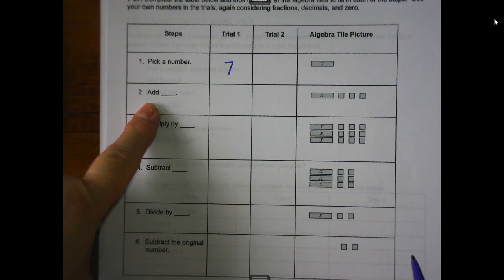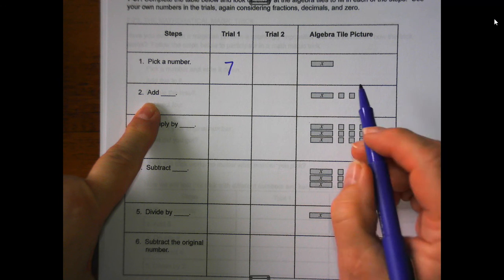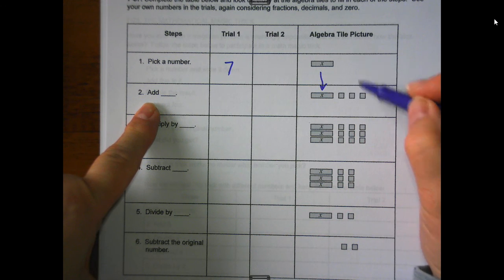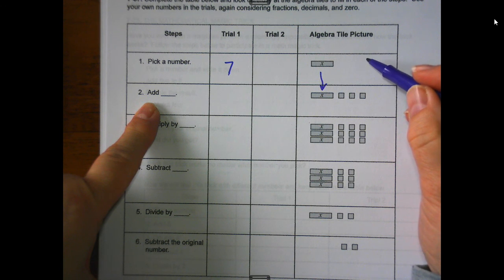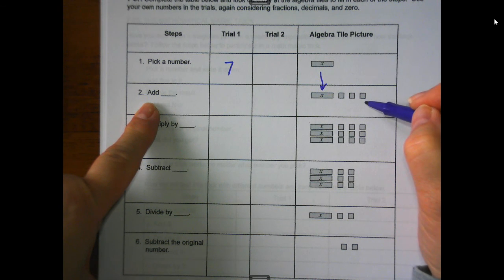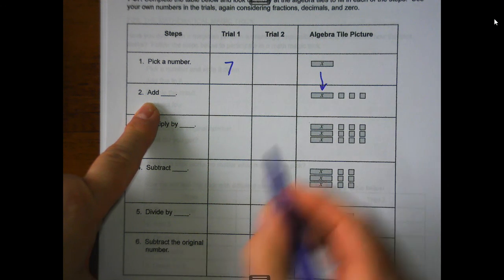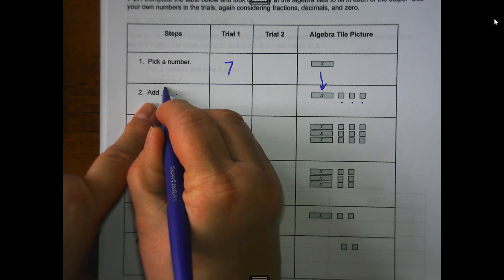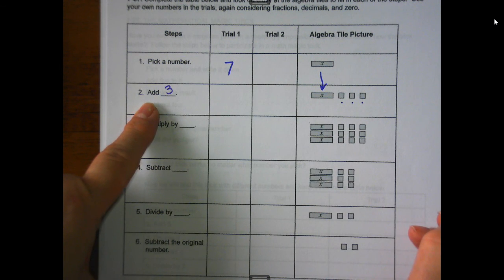So the step for number 2 says to add something. And when I compare the two boxes here in the pictures, the thing that is different in the picture that I'm looking at right now for number 2 is I added 1, 2, 3. So I would write add 3.